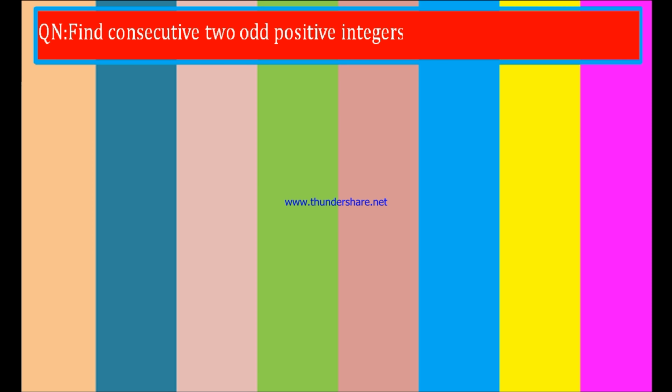Find two consecutive odd positive integers, the sum of whose squares is 290. I shall repeat. Find two consecutive odd positive integers, the sum of whose squares is 290. This question appeared in June 2016.